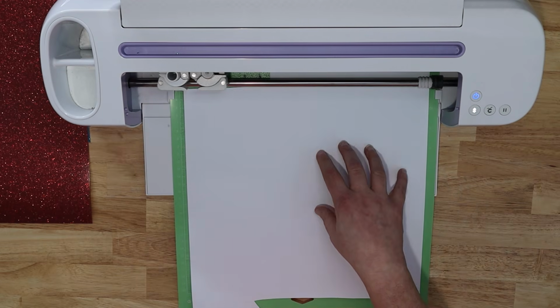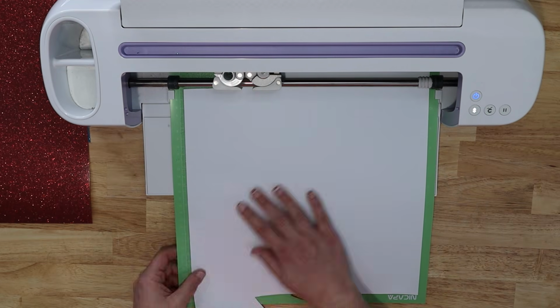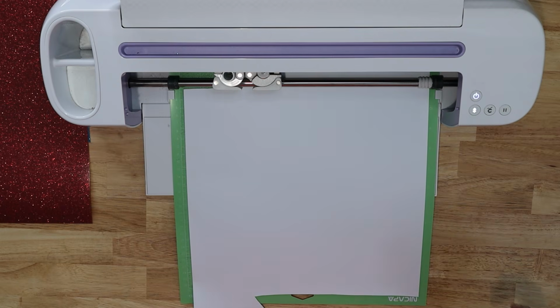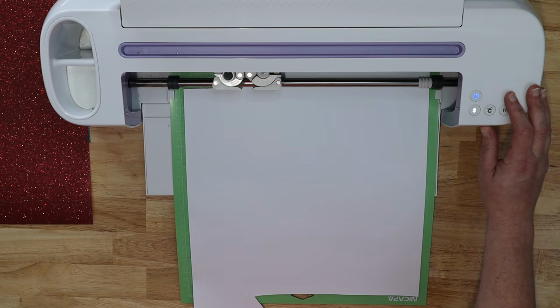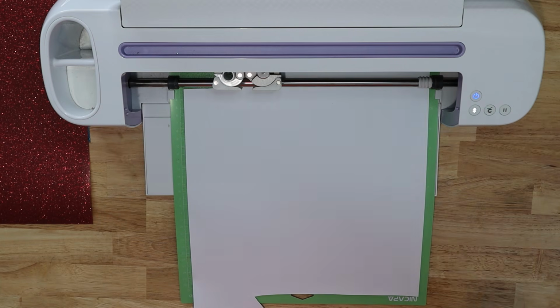Remember that with glitter HTV, the glitter side goes down. You can always think of it as carrier sheet side down. I'm cutting these on the glitter iron-on setting. I've got 3 colors in glitter, and then we'll cut some regular HTV for the other design.